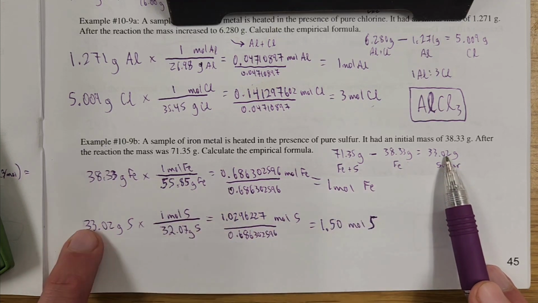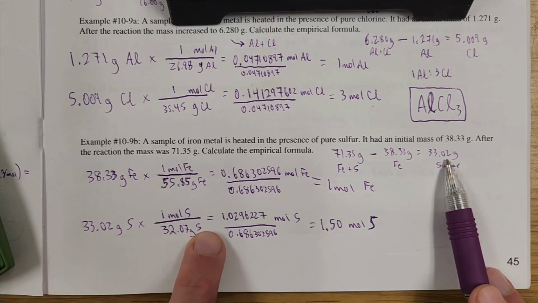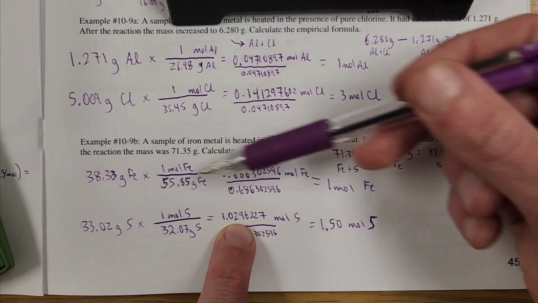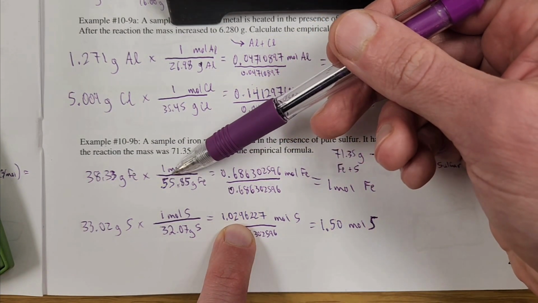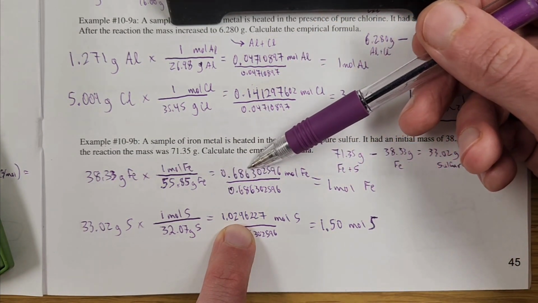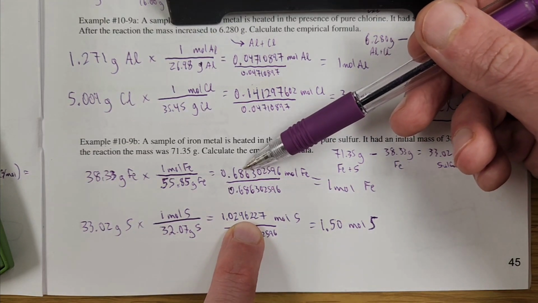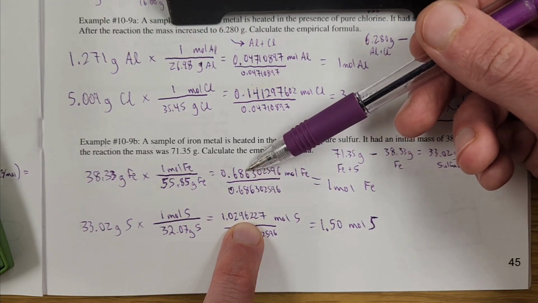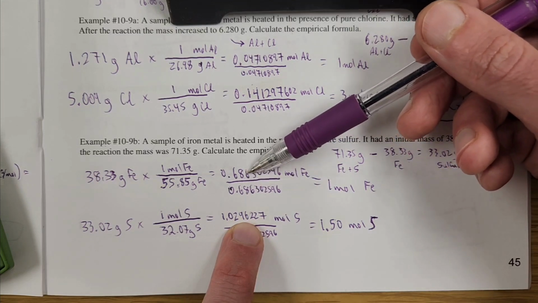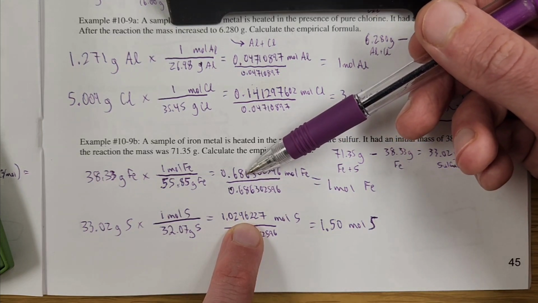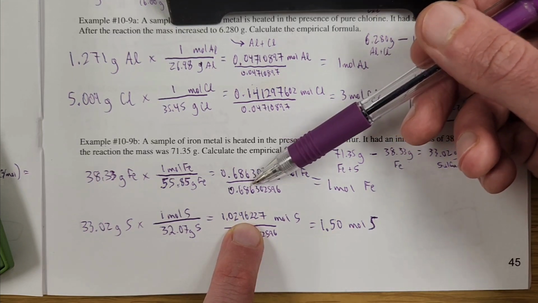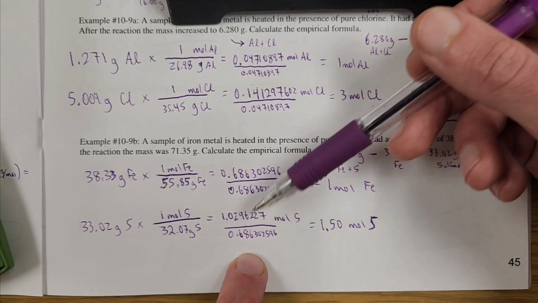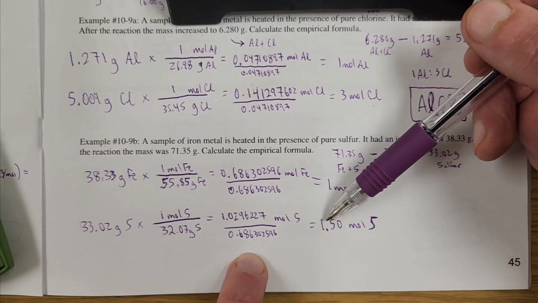So I take that mass of the sulfur right here and convert it to moles. That's what this is, number of moles right here. I took this mass of iron, put it right here, use the molar mass to convert to moles. So this is the moles of iron. And you'll notice the moles of iron, this number is smaller than this one. We need to find a mole ratio. So I divided both sides by this number. This moles of iron is the smallest one. So this divided by itself is going to have 1 mole of iron. This moles of sulfur divided by this, which came from up here, comes out to this.